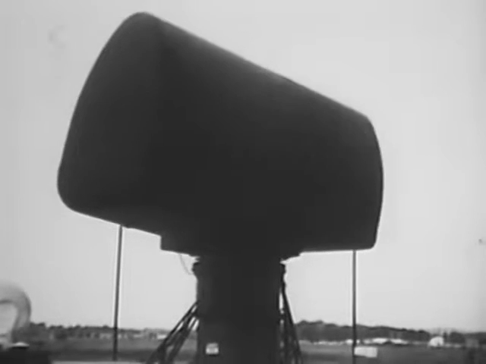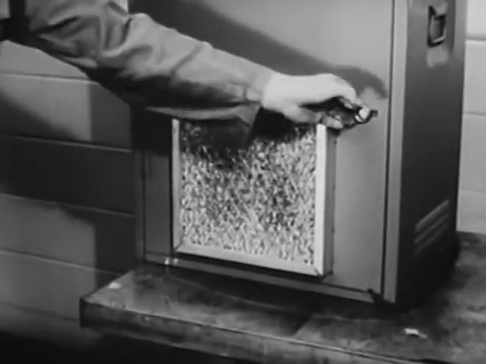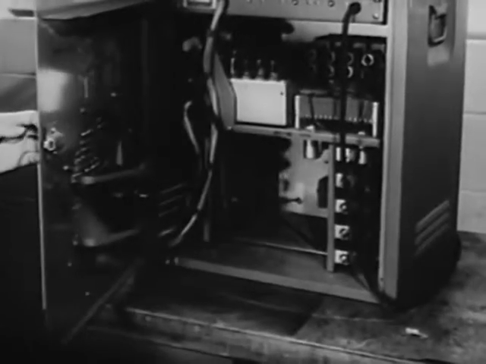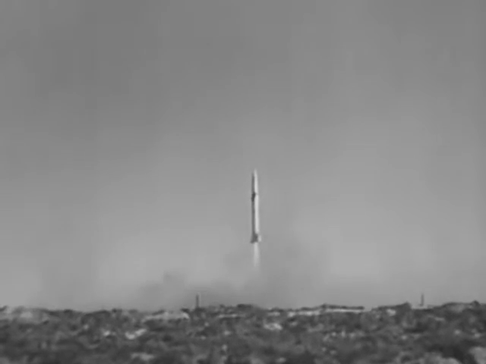Rotating electrical machinery is a part of much military equipment. Whether it is a simple blower or a complicated electronic device in a missile, they all depend on the proper functioning of rotating electrical equipment.